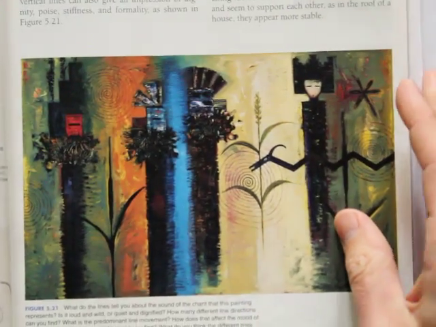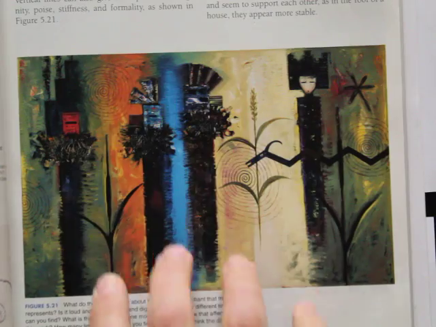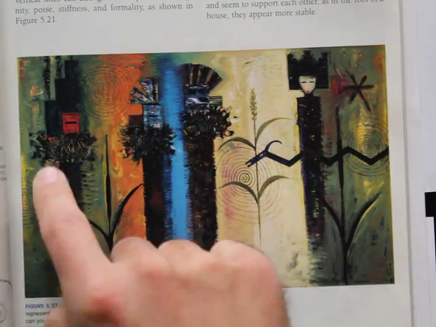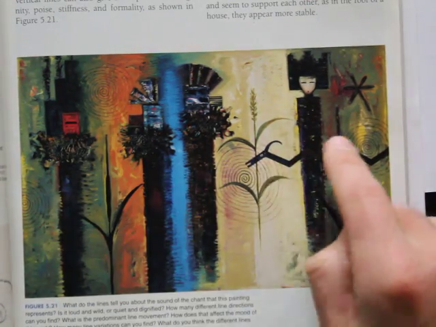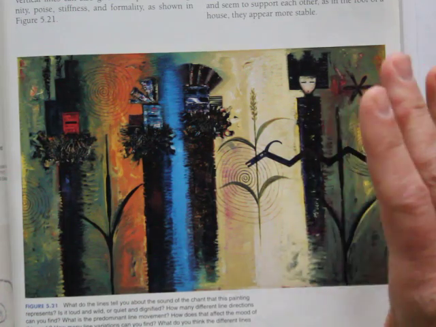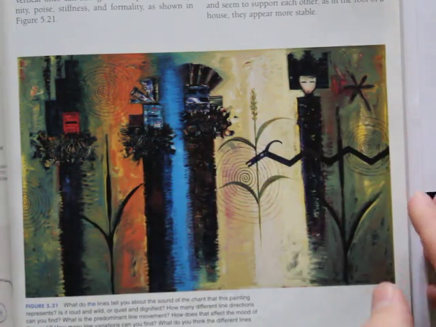So that first thing we looked at, with these calming vertical lines, we've got these curly lines here too. And they don't do much to really make you crazy. They're still part of this calming effect here.